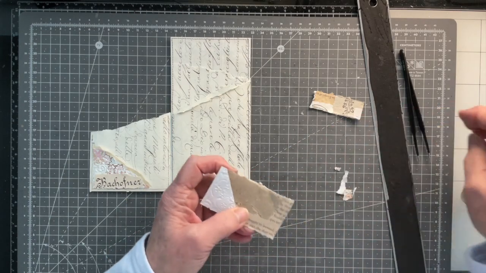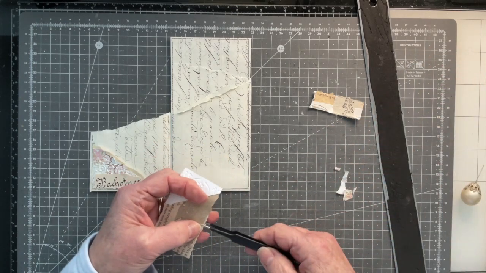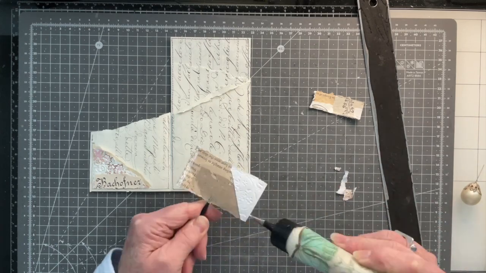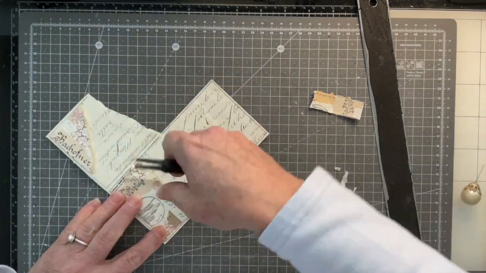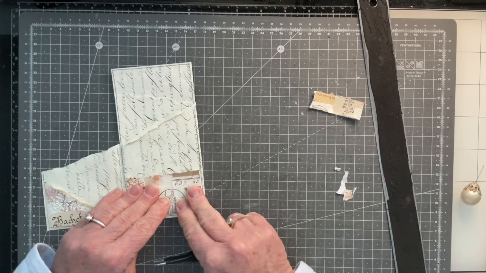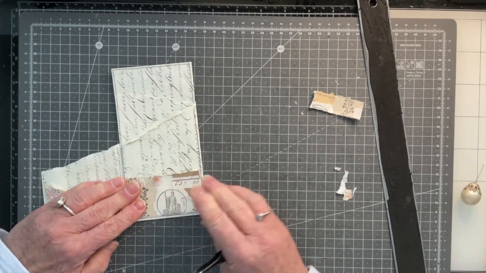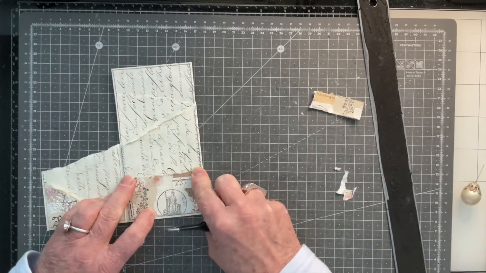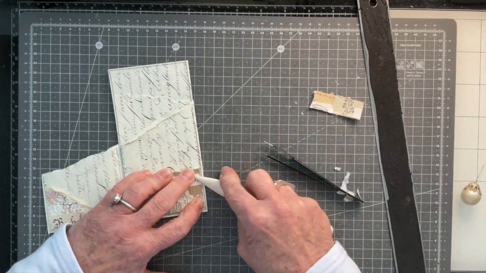And now I'm going to put some glue on here and glue it down. And again, I've gone slightly inside my stitching, she says. I'm just going to give that a good burnish.